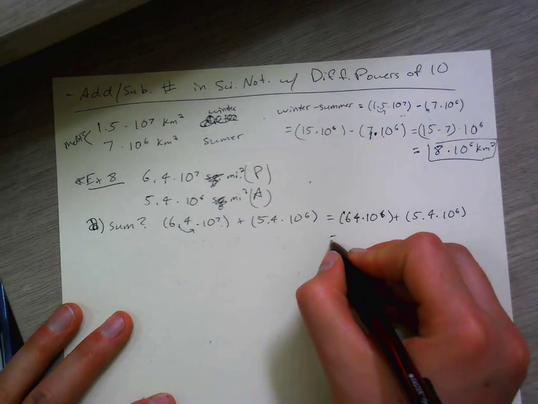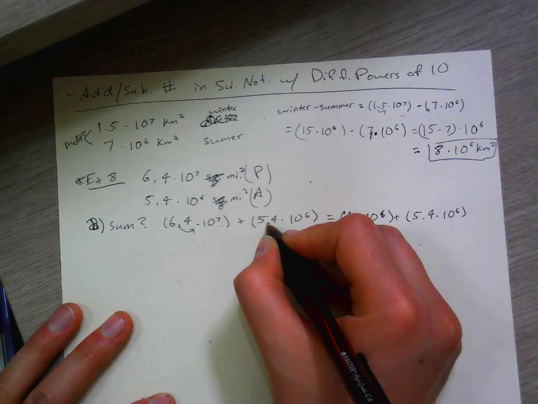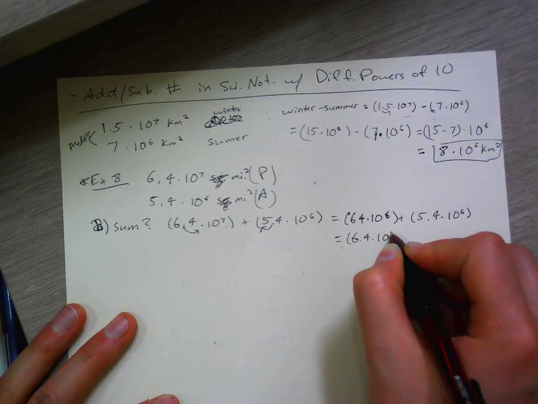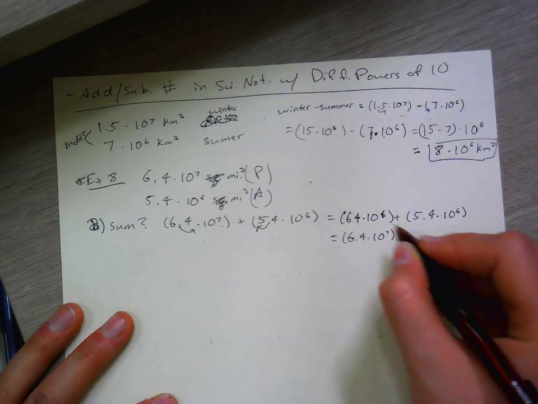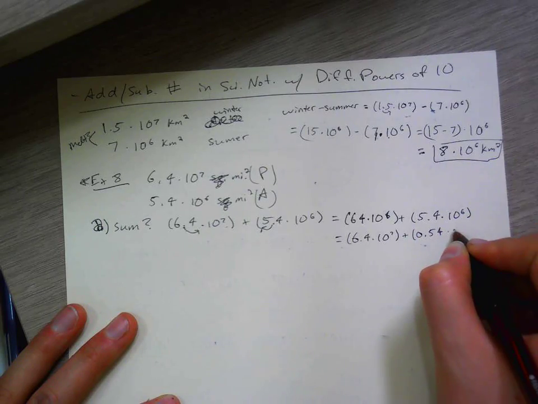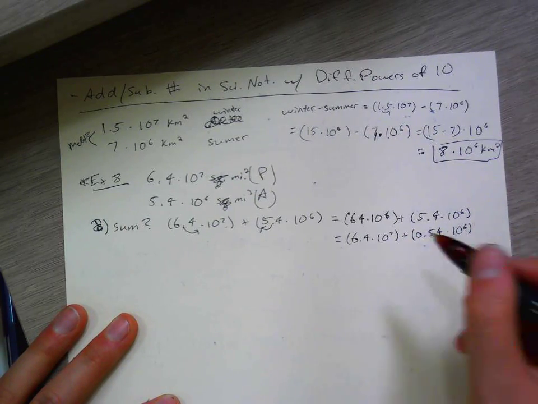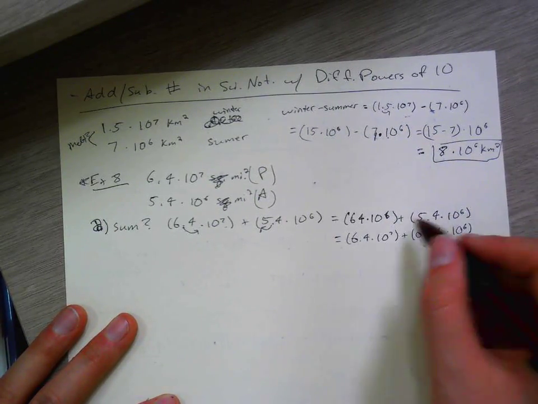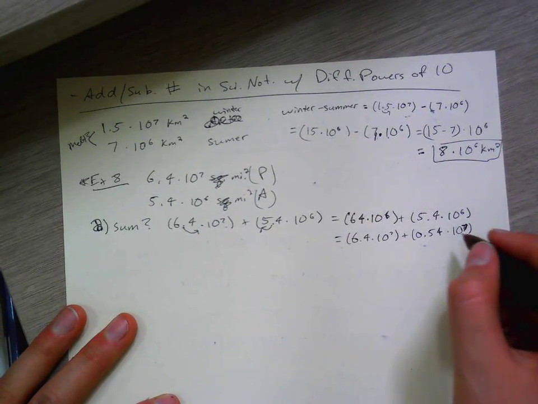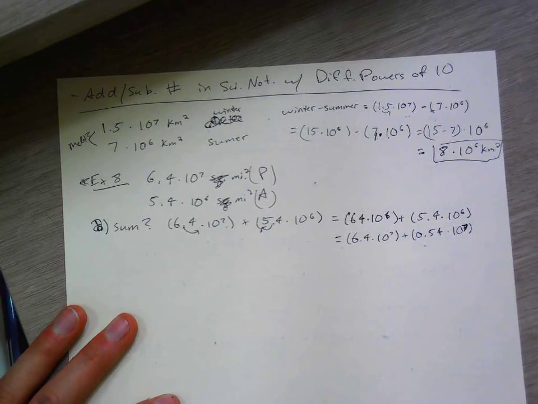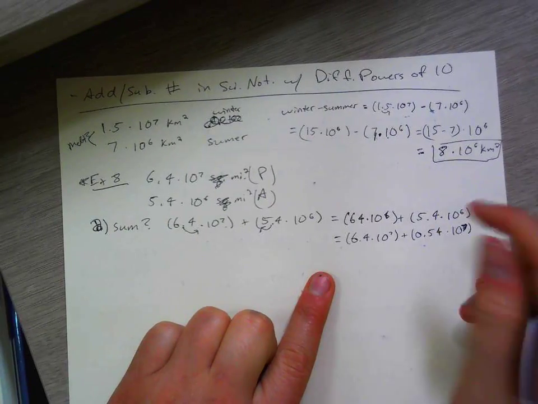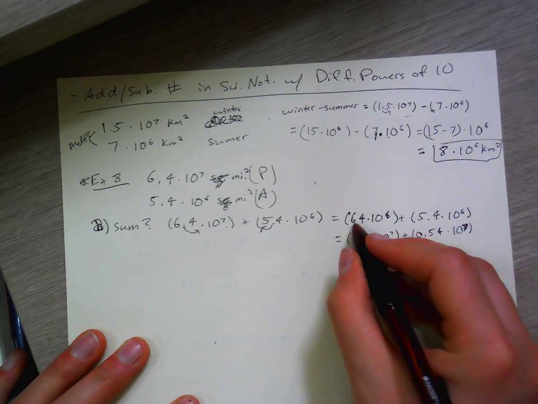So I could also say, if I wanted to move this one to the left, I could say 6.4 times 10 to the power of 7 plus, and then I move this one over, 0.54 times 10 to the power of 6. It works better this way because it's easier adding and you end up with a better answer. Oh, sorry, that's 7. Because we transferred to the left, so this went up 1. So left, up, right, down. Okay, but either way, let's start with this one.